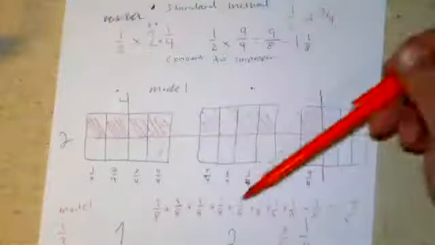So that's one way of going about it. Do whatever is easier for you. If you prefer the standard algorithm, go for it. If you prefer to use a model, go for it. Now, another way you could also multiply fractions. Let's keep our 1/2 and 2 1/4.